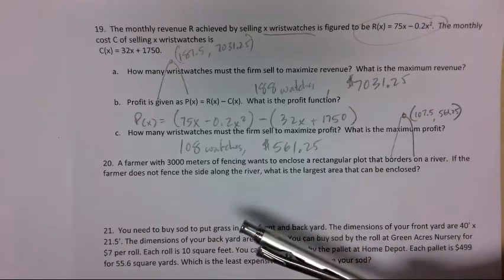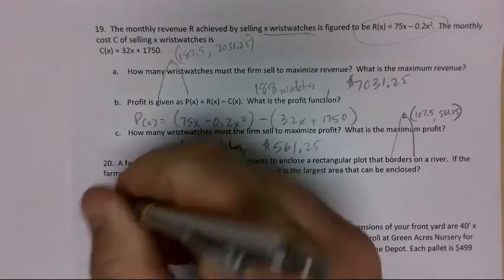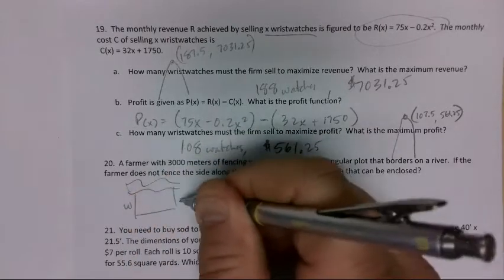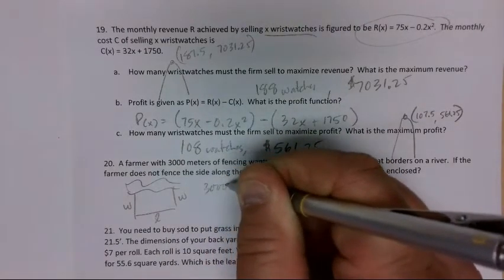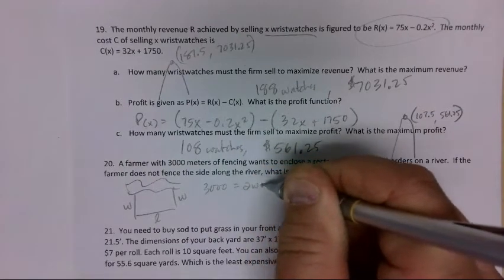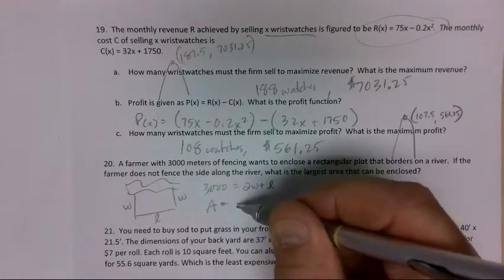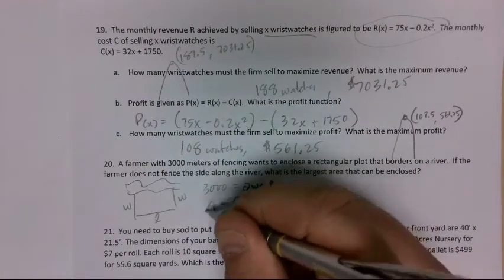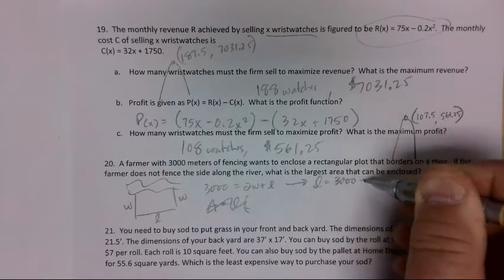A farmer with 300 meters of fencing wants to enclose a rectangular plot that borders on a river. So I've got a river, and I'm going to plot a rectangle, which means I'm going to have a width and a width and a length. And these three things have to add up to be 3,000. So in other words, 3,000 is going to be two widths plus a length. And my area is going to be my length times the width. So if I'm going to solve this for width, actually, you know what? I'm not going to solve that for width. I'm going to solve it for length, because length is 3,000 minus 2 width.